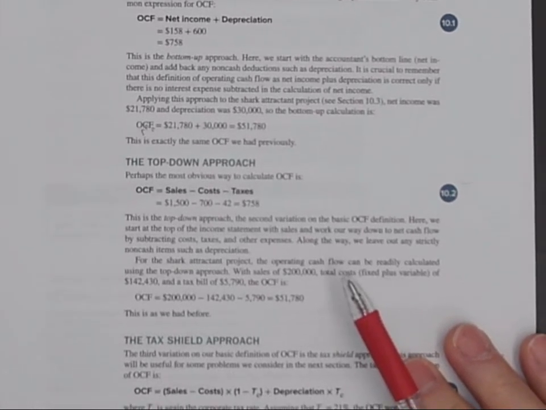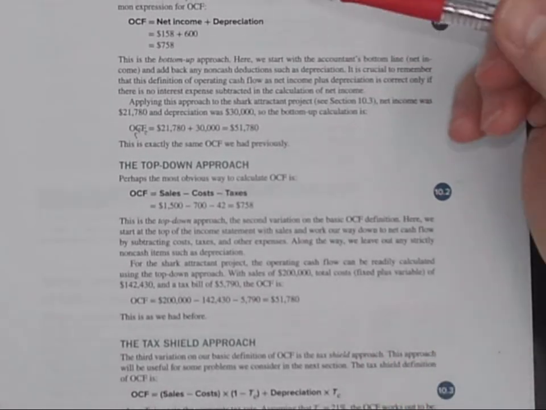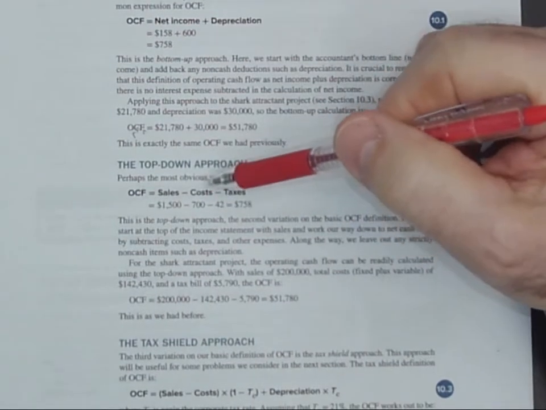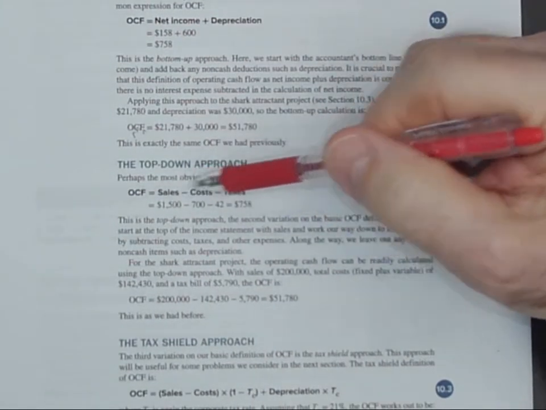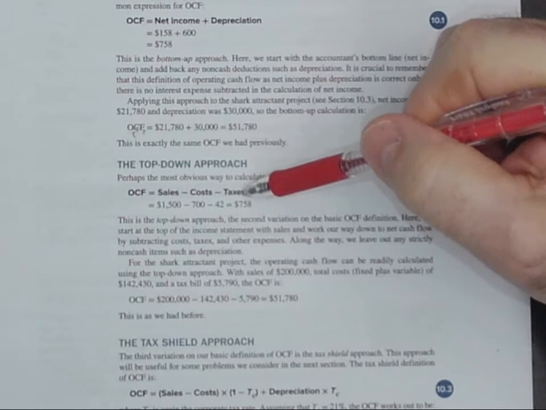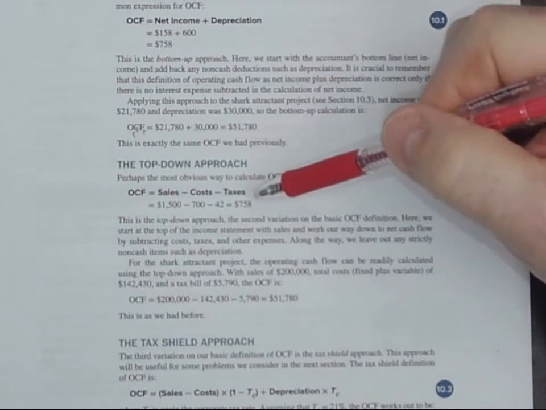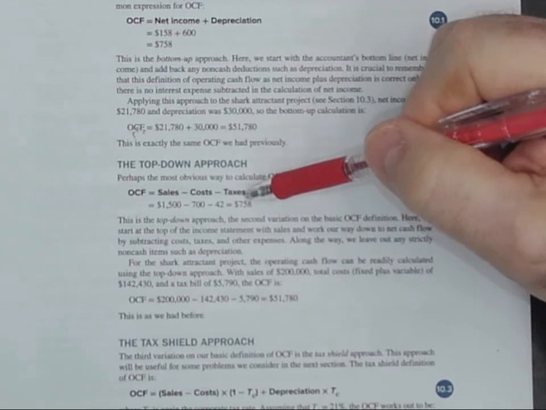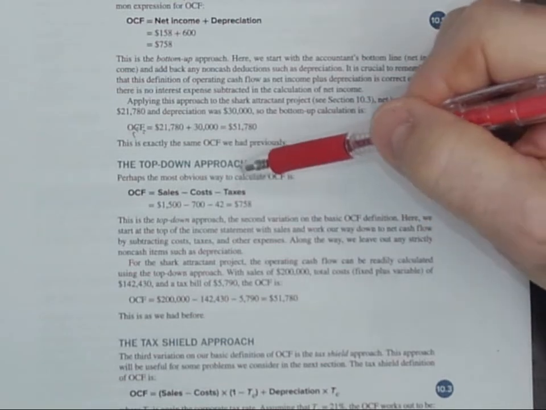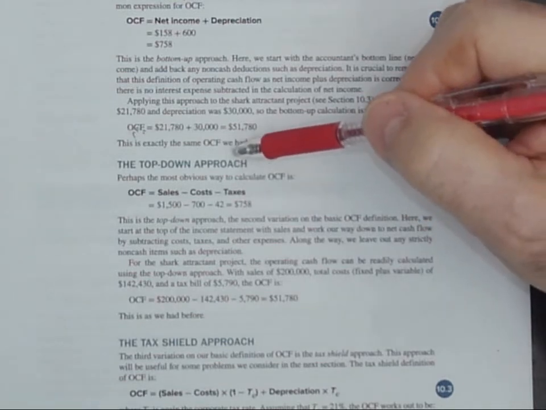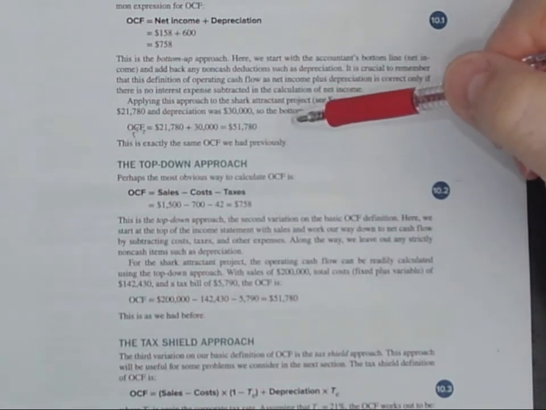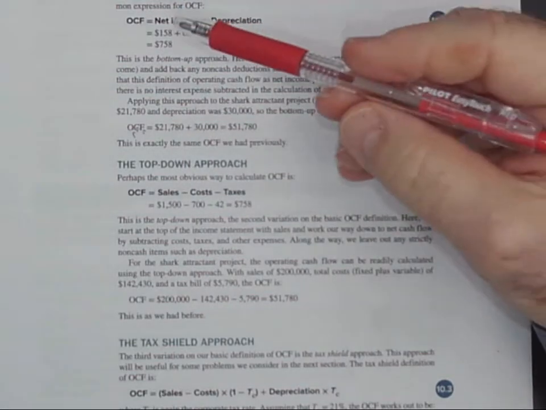Then we have the top-down approach. The top-down approach says, well, take your sales and your costs, subtract them, and subtract your taxes, and that should be the operating cash flow. Now, the taxes have already considered depreciation, but depreciation is not a cash flow itself, so we don't subtract depreciation to get to operating cash flow.